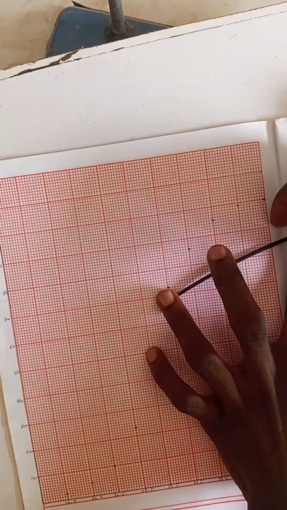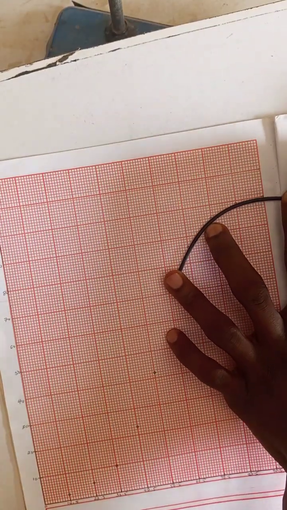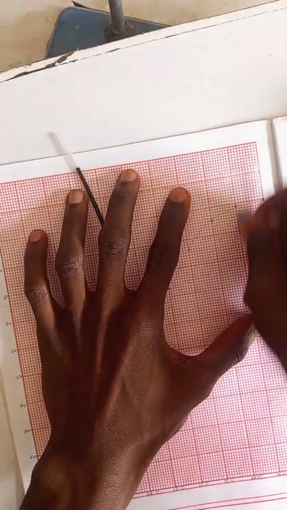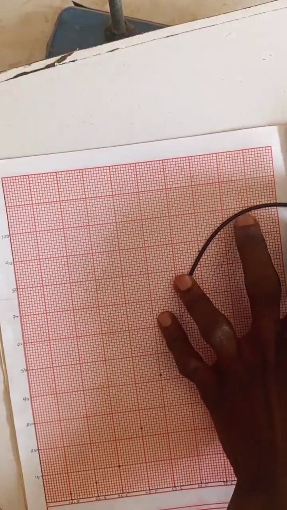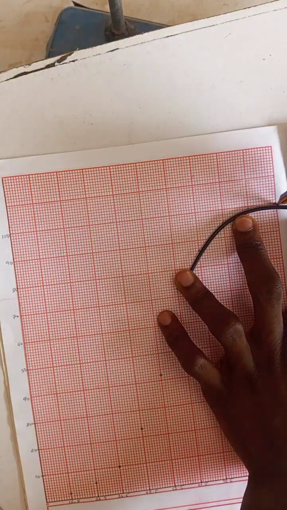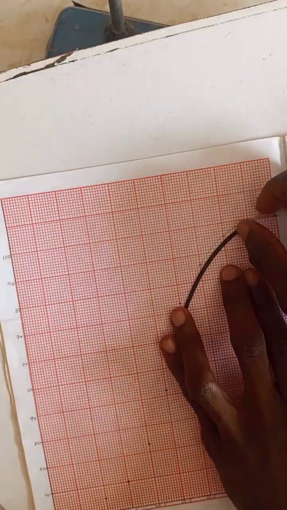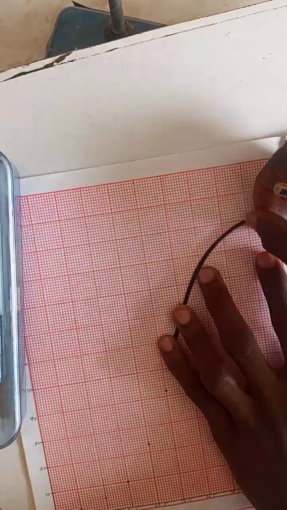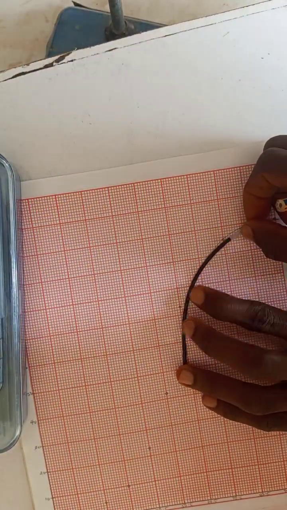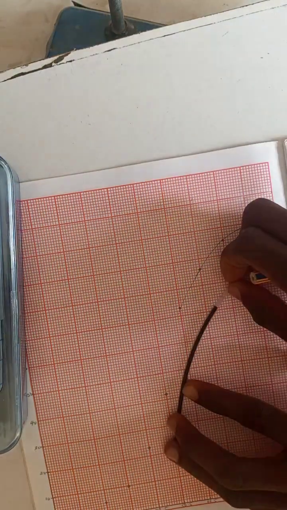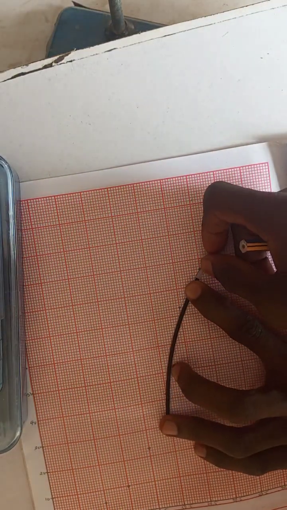As you can see, I'm using the ink container of a pen. You can as well use a French curve or a soft broom to do this. By the time you're done joining all the points together, you have obtained your ogive curve, or your cumulative frequency curve.